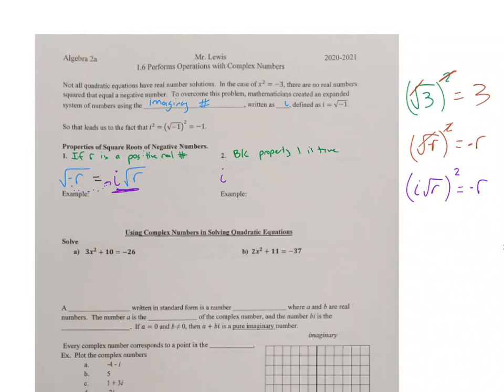I times the square root of r, and if I decide to square it by our math rules, I have I squared times r squared. Well, we know that this guy is negative 1, and this is r, so it does turn into negative r like they thought.